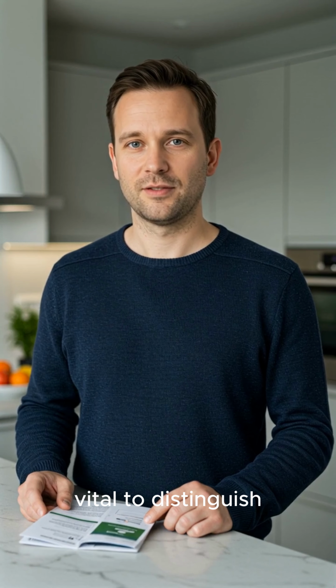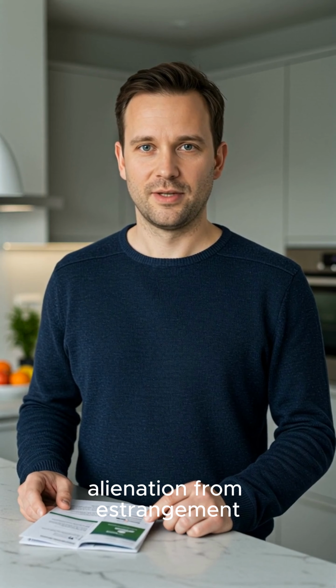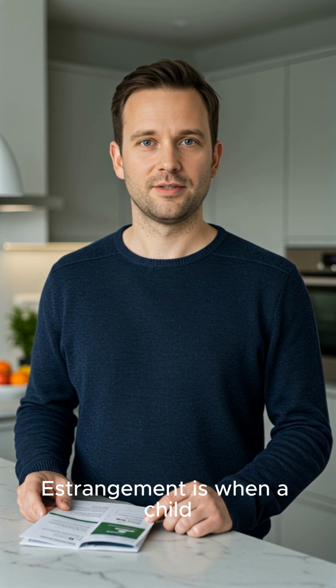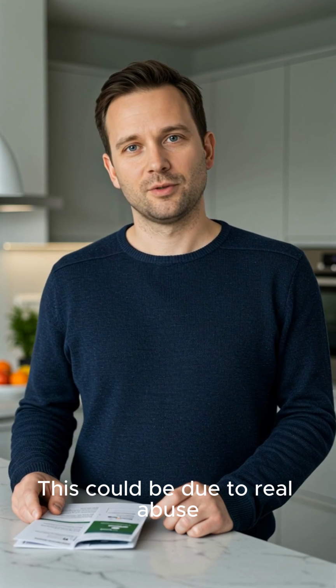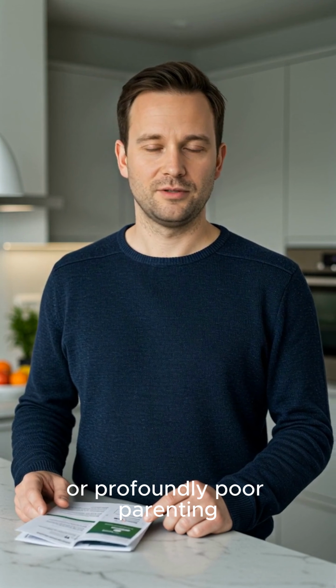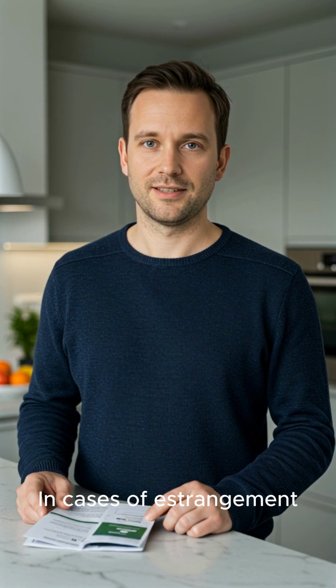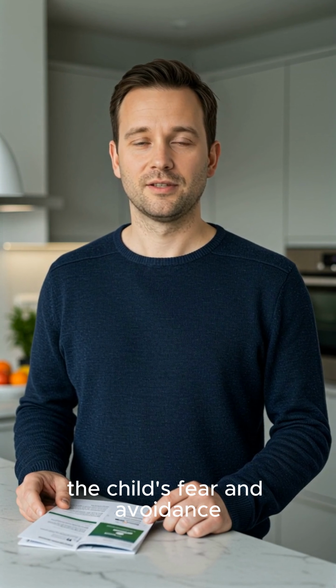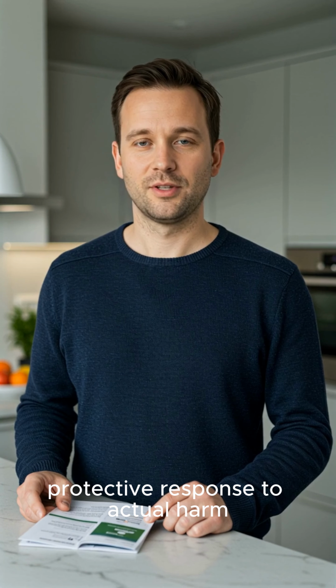Now, it is absolutely vital to distinguish alienation from estrangement. Estrangement is when a child, often a teen or young adult, distances themselves from a parent for a valid, justifiable reason. This could be due to real abuse, neglect, or profoundly poor parenting. In cases of estrangement, the child's fear and avoidance are a healthy, protective response to actual harm.